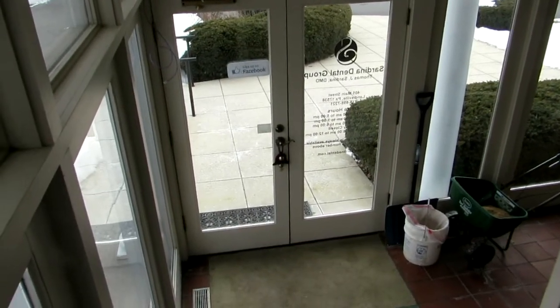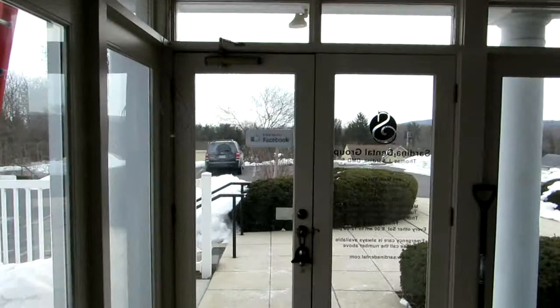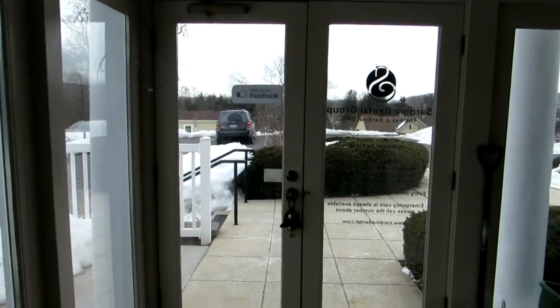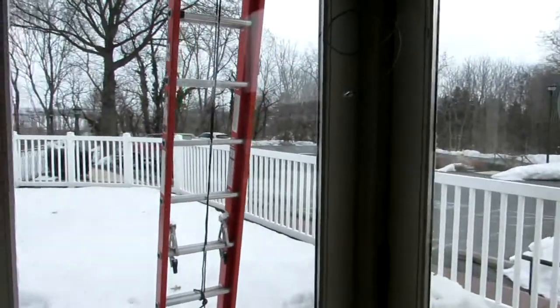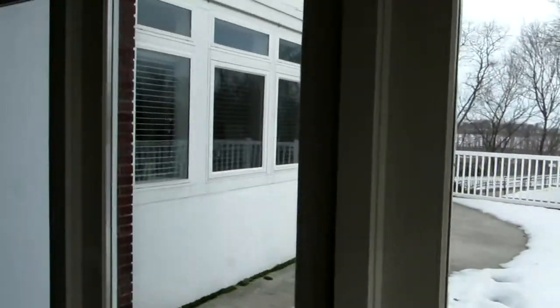where customers would actually see the camera as they're coming in. We want it to be a little more discreet with our camera placement so that customers don't feel like they're being imposed upon as they're coming and going throughout the building.